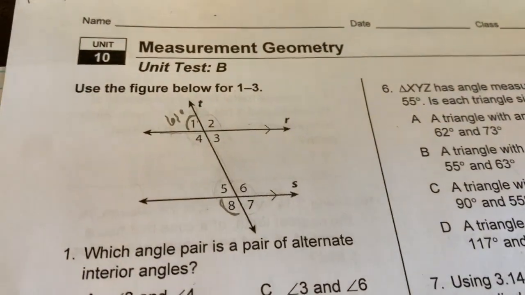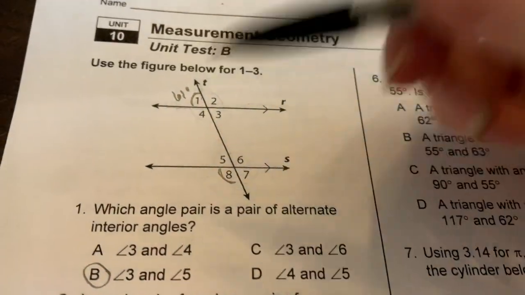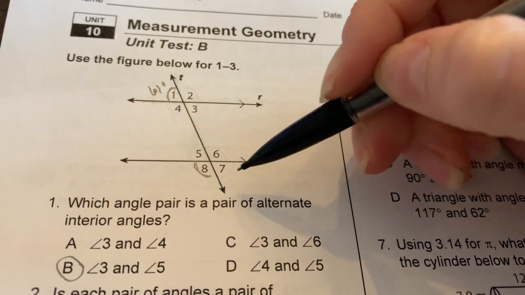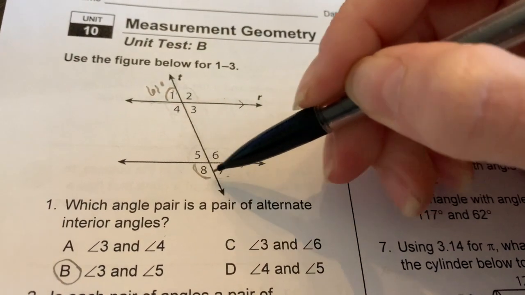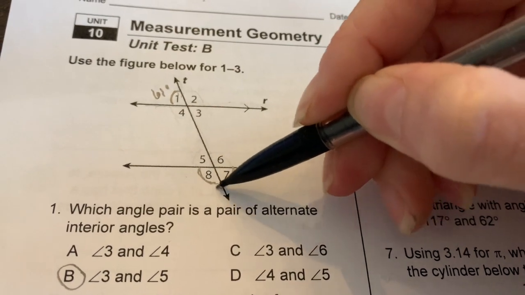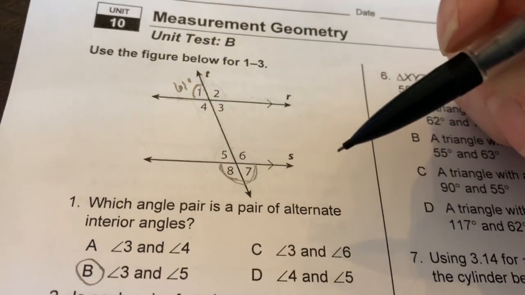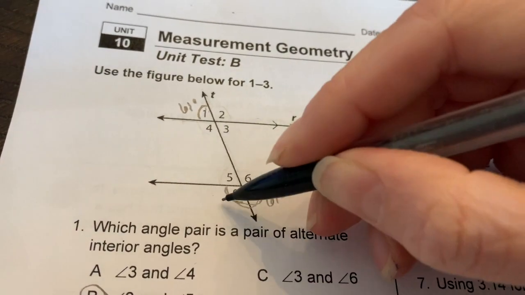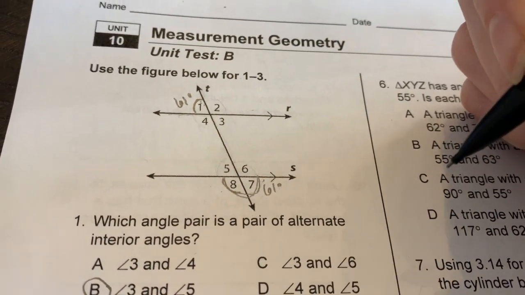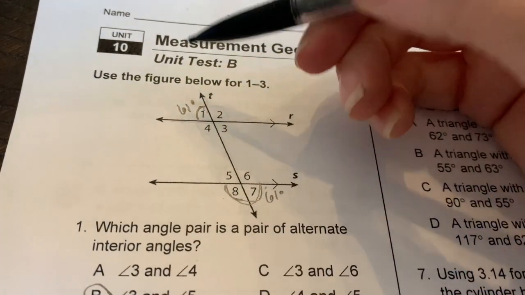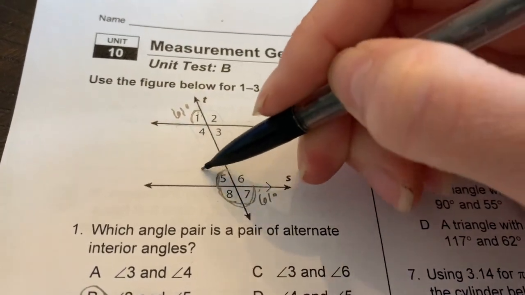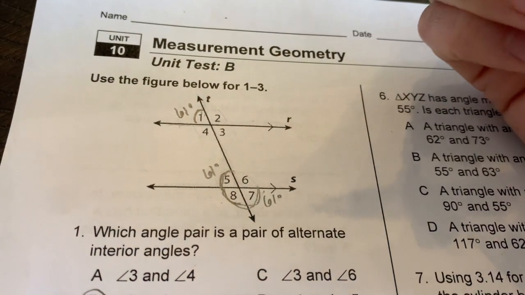So one thing you can do is you can use your alternate exterior angles. We know that angle 1 and angle 7 are equal. And then you could use the fact that this is a supplementary pair to find angle 8. We could do it that way. So I know this is 61. And then I can find 8 by subtracting from 180. Another possibility is going this way. Corresponding angles are congruent, so 1 and 5 are equal. Okay.